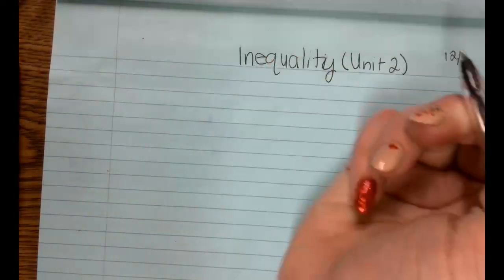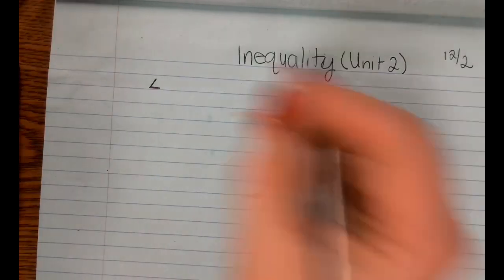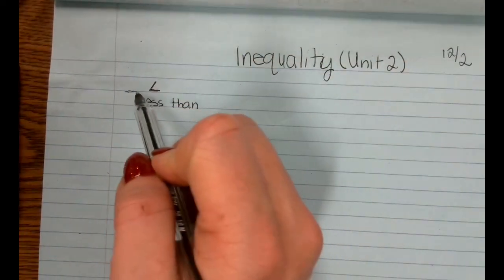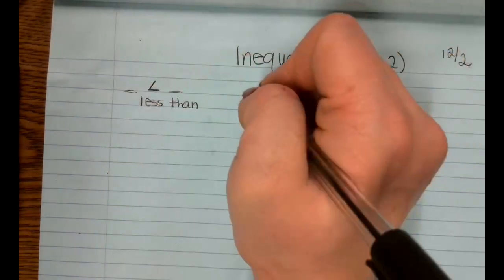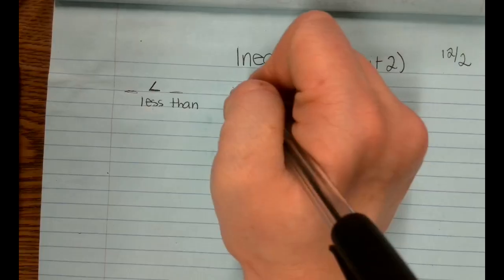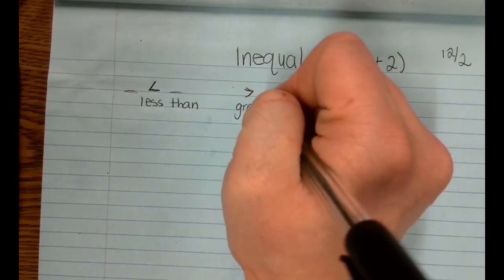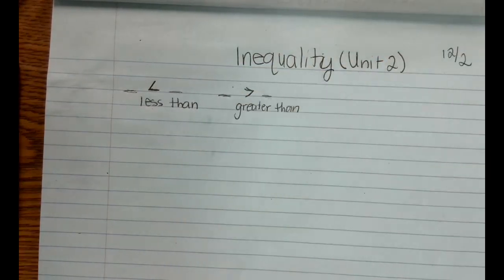Usually inequalities are just equations with different signs in the middle. So we have 4 different signs. Let's start with the first 2. This is our less than sign. So it means that this thing is less than this thing, okay? And this right here is our greater than sign, which means this thing is greater than this thing.